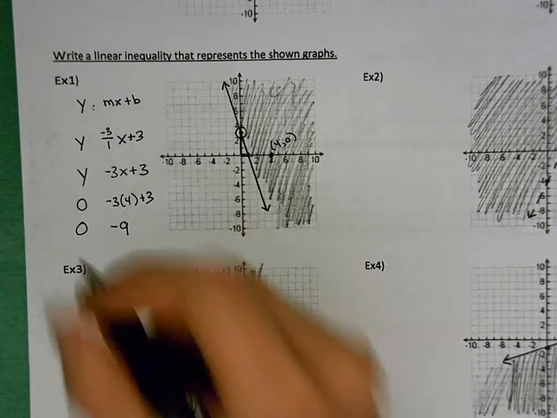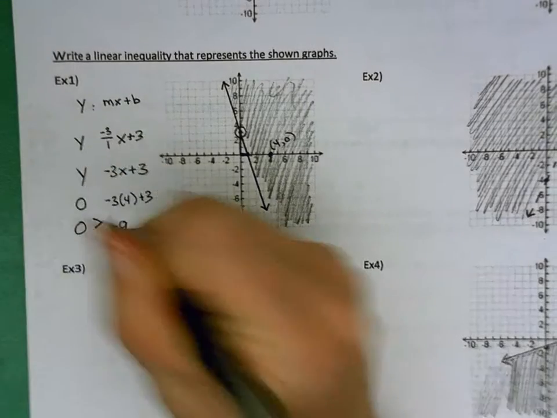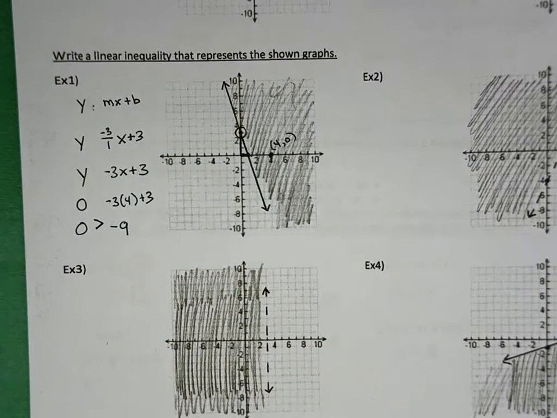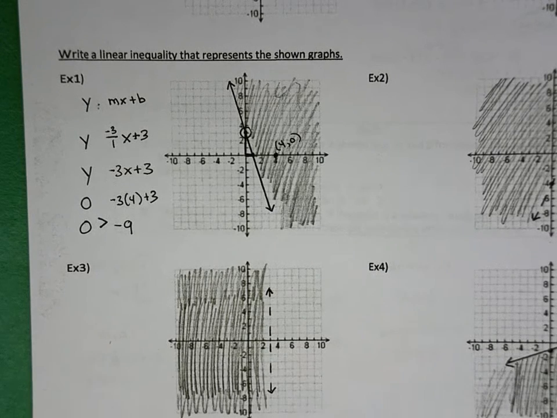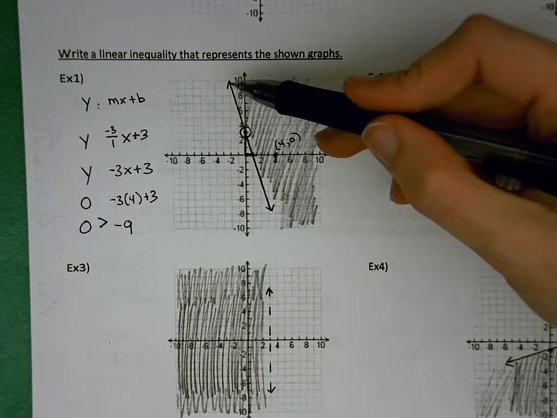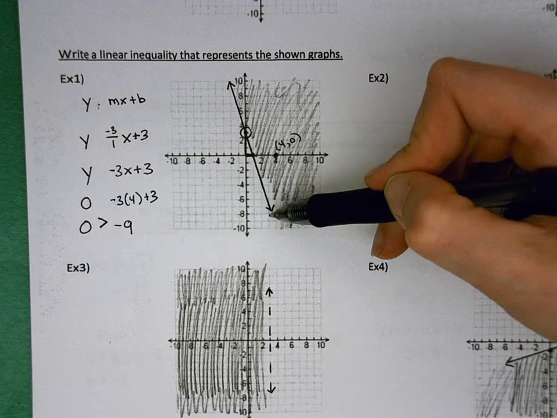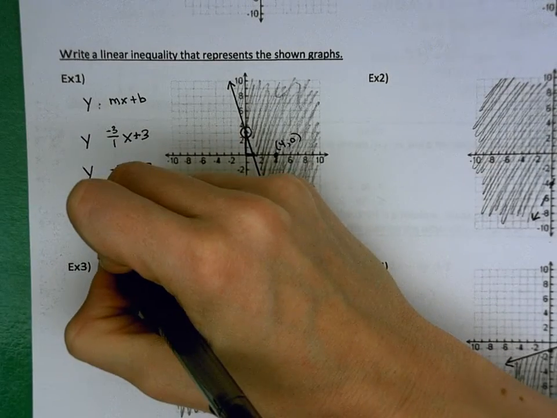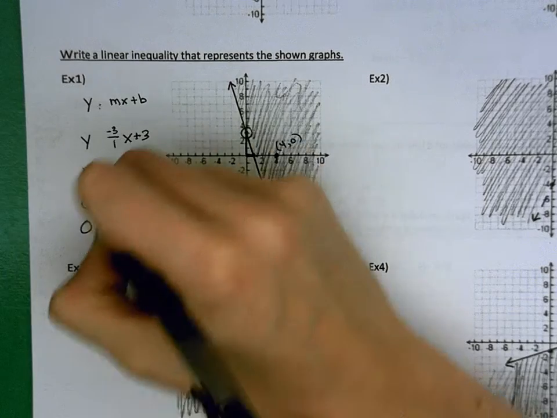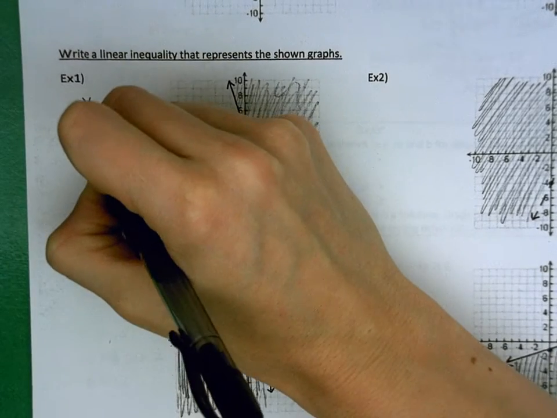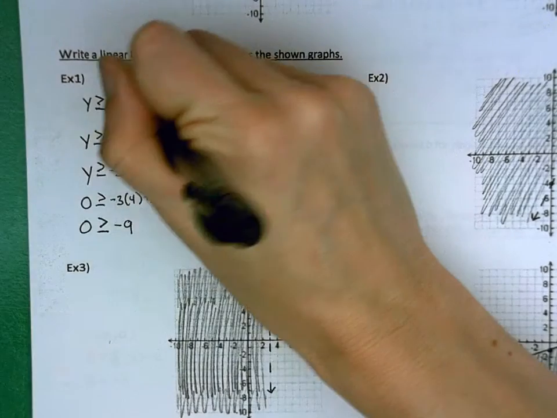Well, this would have to be greater than. Now we have to ask ourselves, is it just greater than, or is it greater than or equal to? Well, my line is a solid line, so it's got to be or equal to. That's going to be my sign in all of these. There's your answer.